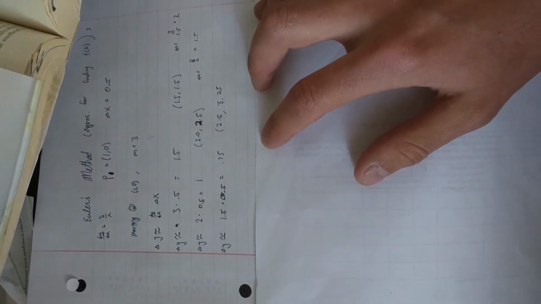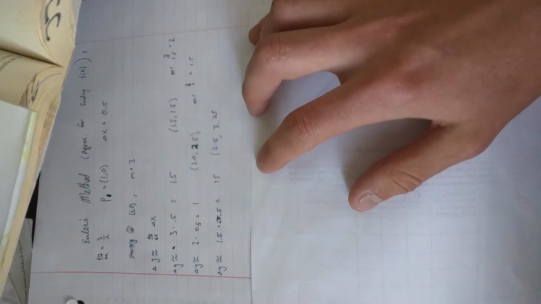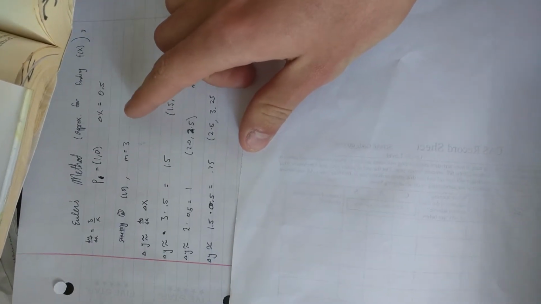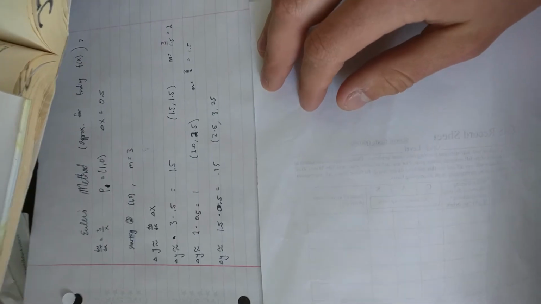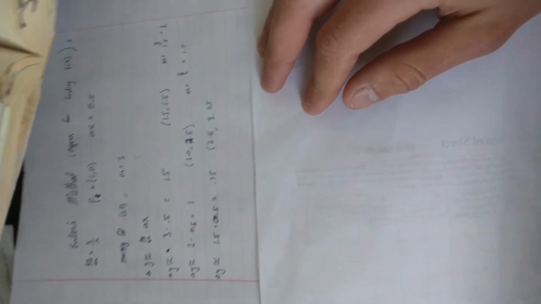And remember, it's an approximation. You can become more accurate by using smaller and smaller steps. So delta x right now is 0.5, and it's just basic calculus. If it eventually became 0, then you would get perfectly accurate results.